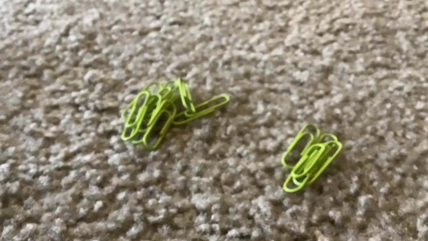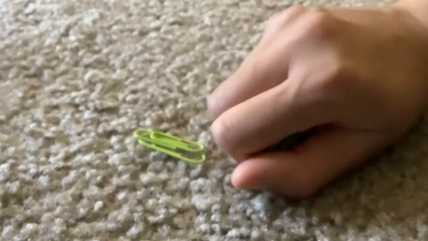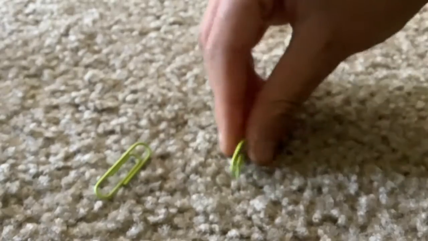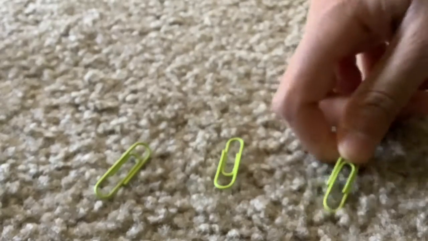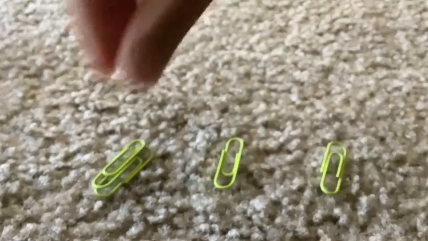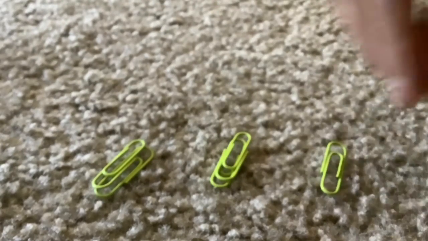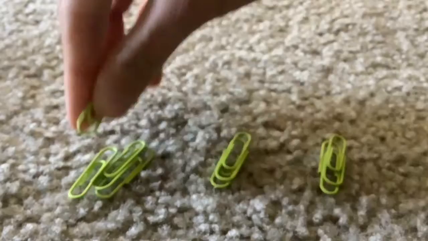Well, what if I want to break the set into 3 groups? So now I'm going to take this set of 12 and I'm going to distribute it into 3 groups. So I have 1, 2, I have to make sure I have an even number in each set.